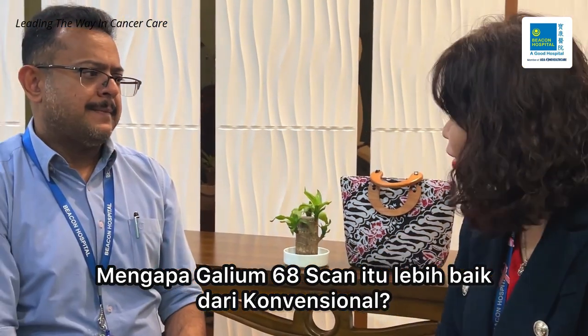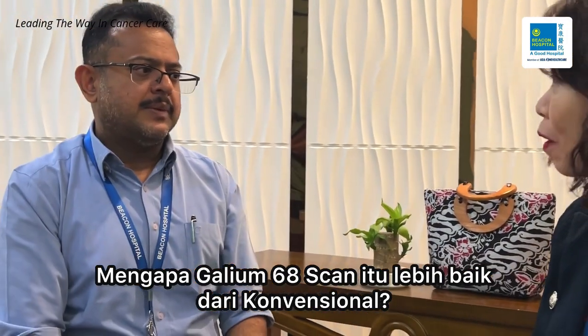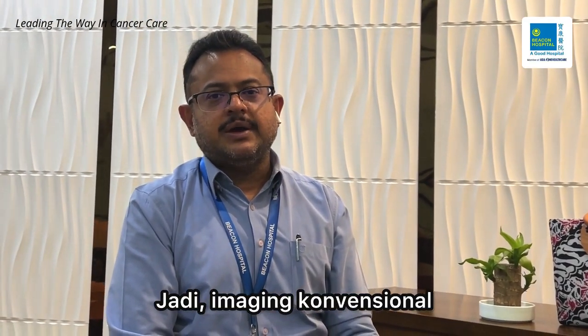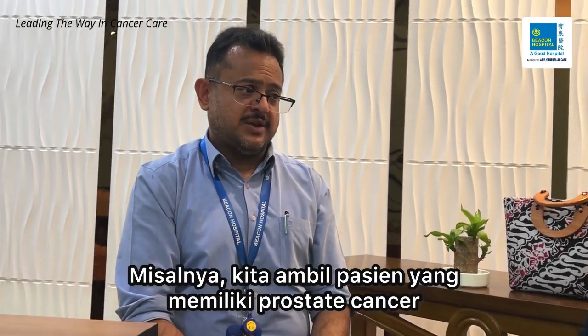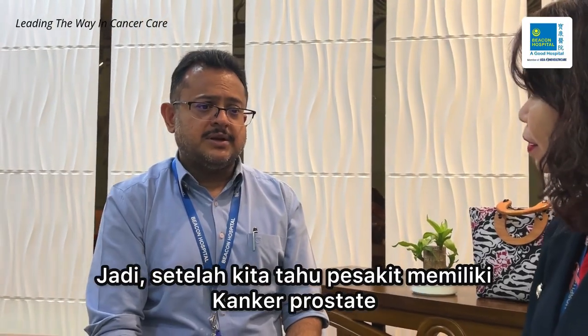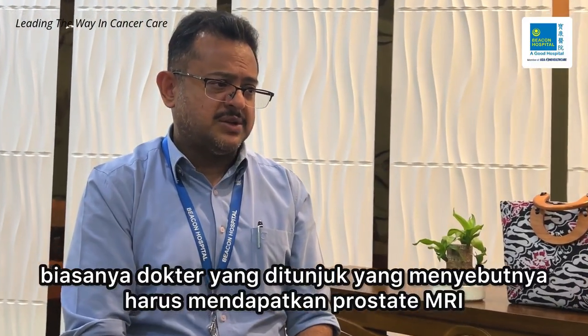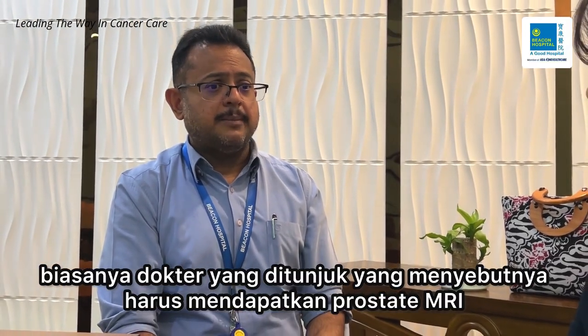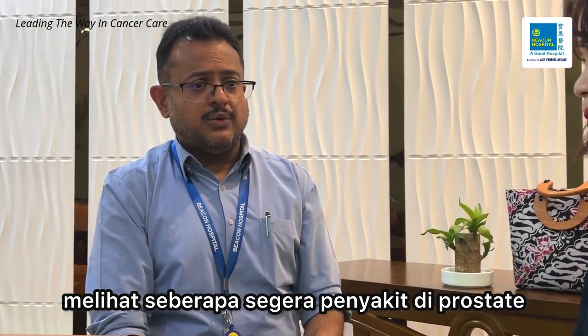Okay, noted, doctor. Why is the Gallium-68 scan better than conventional? Conventional imaging means our routine CT scans or MRI. Let's take a patient with prostate cancer. Once we know the patient has prostate cancer, usually the referring doctor needs to get an MRI prostate done to look at how severe the disease is in the prostate.